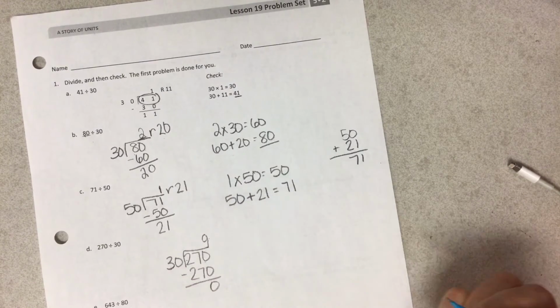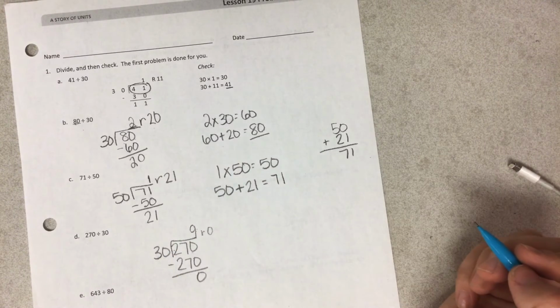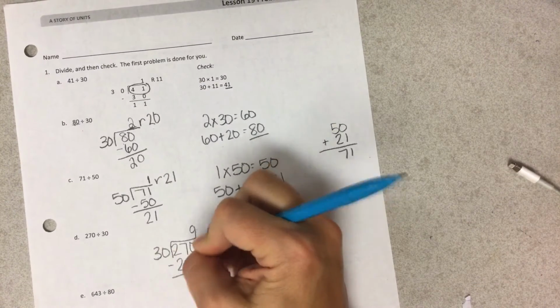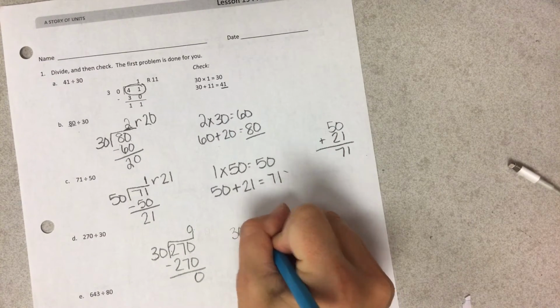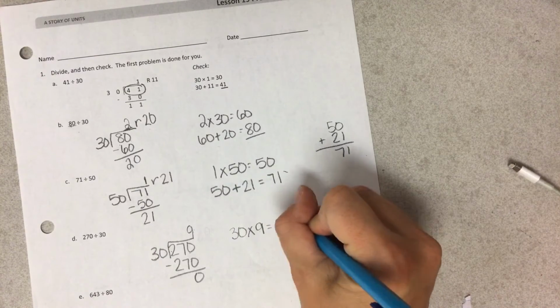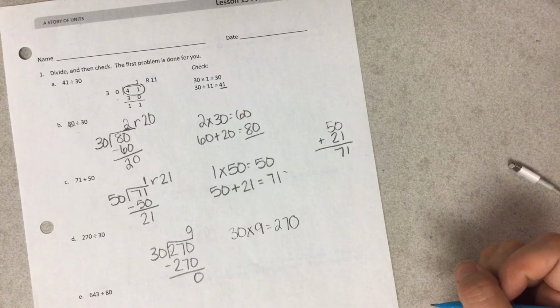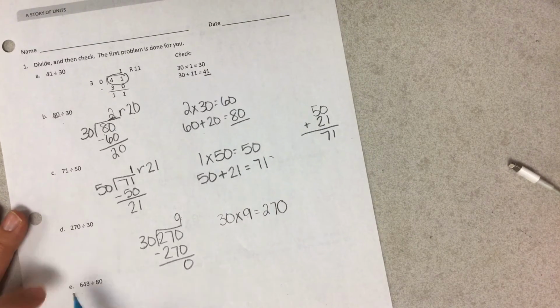And on this one, I actually do not have a remainder. There's no reason for you guys to write that remainder of 0, because the answer would just be 9. So then to check my work, I can go 30 times 9. Well, 3 times 9 is 27 and I have a 10. 27 tens is 270.